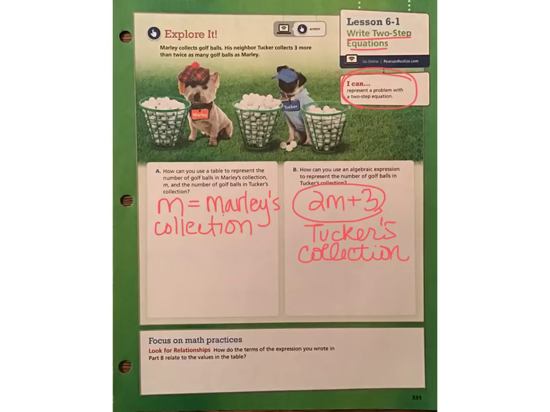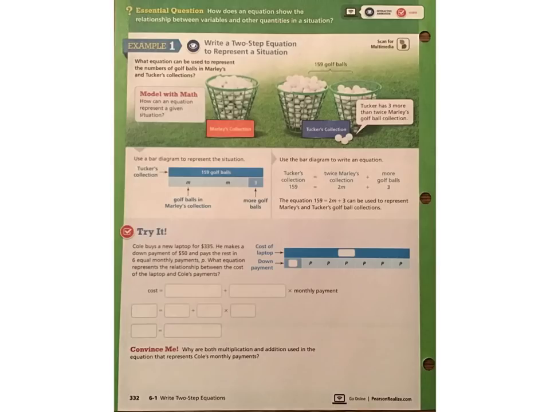Now we're going to take that information and continue in example 1. When we look at example 1, we still don't know the number of golf balls in Marley's collection. However, the problem now tells us that Tucker has 159 golf balls in his collection. That 159 represents, remember from our previous problem, 3 more than twice what Marley had in his collection.